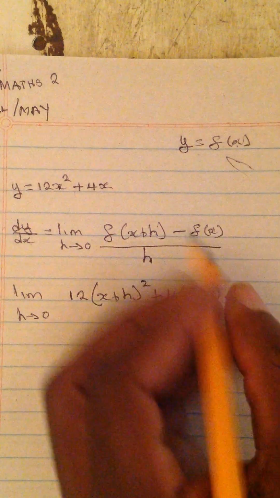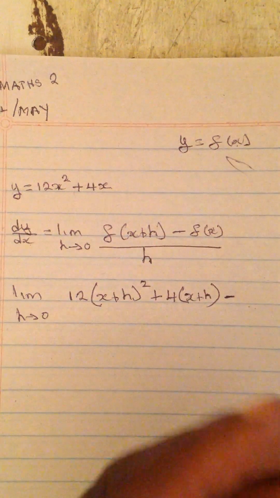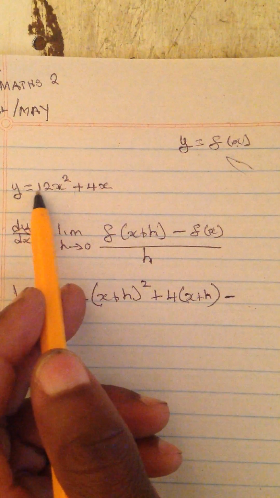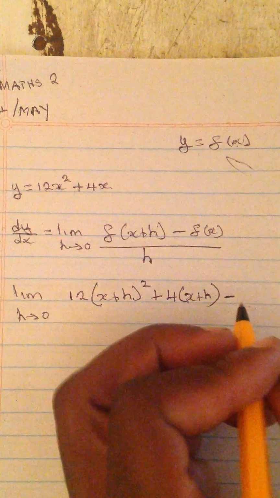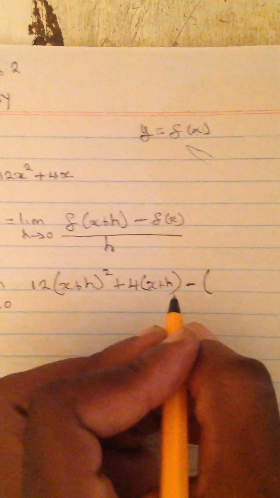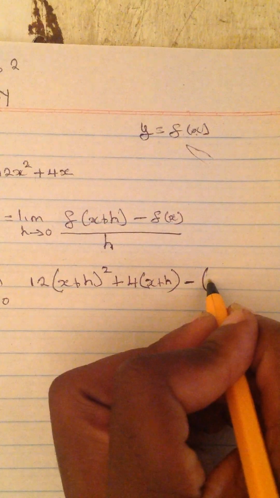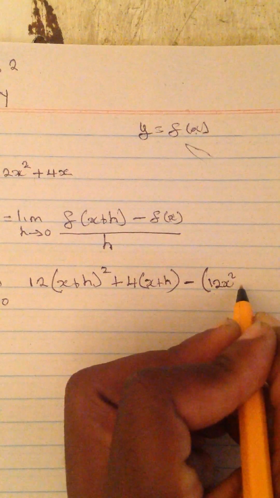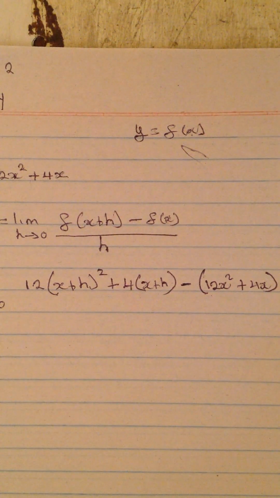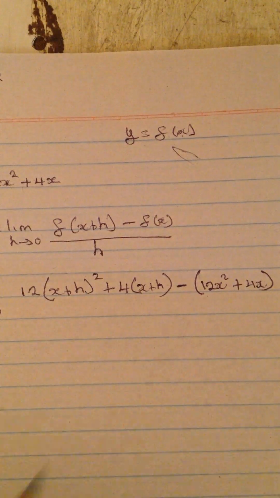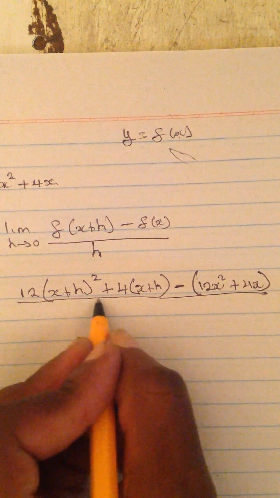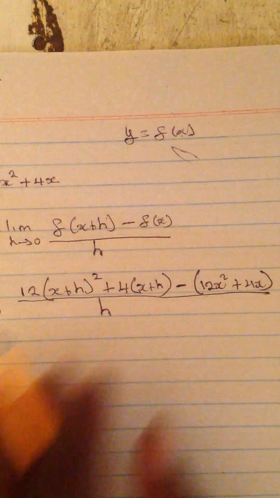So we substitute. Where there is f(x), they're telling us to substitute the equation being given. The equation being given here is 12x squared plus 4x. So that's what we're going to substitute here. Open the bracket, don't forget to open the bracket, then add the same equation, 12x squared plus 4x. You close. So this is the equation that we are having. Then don't forget to put your denominator, which is h. So you have something like this.